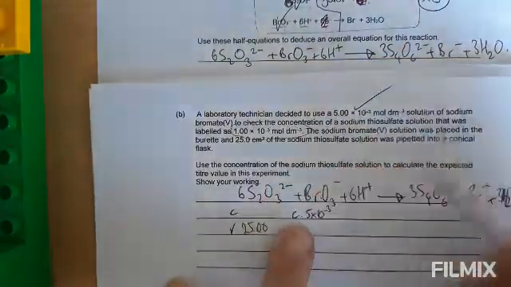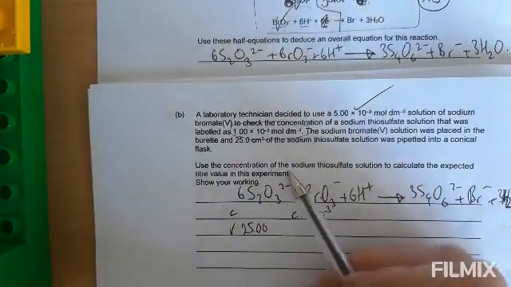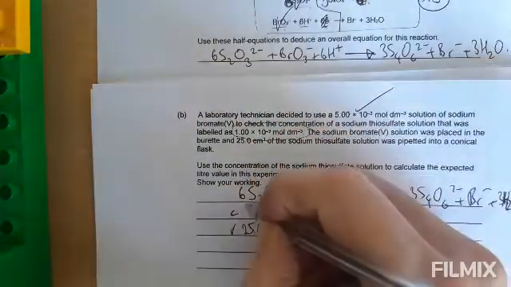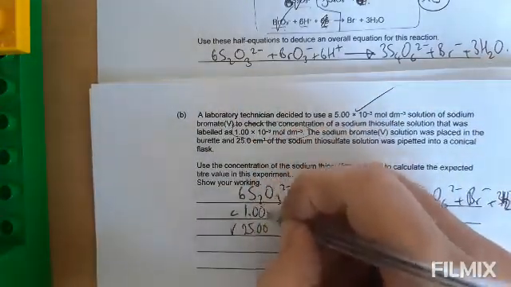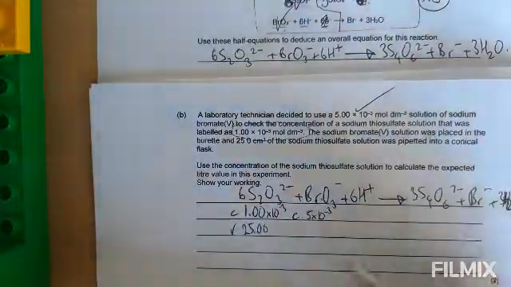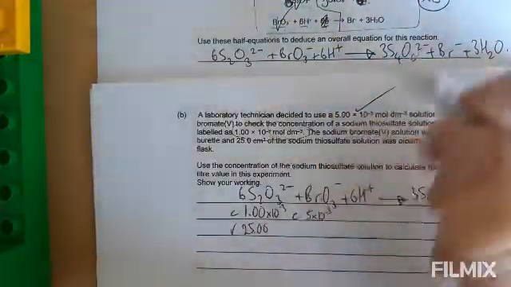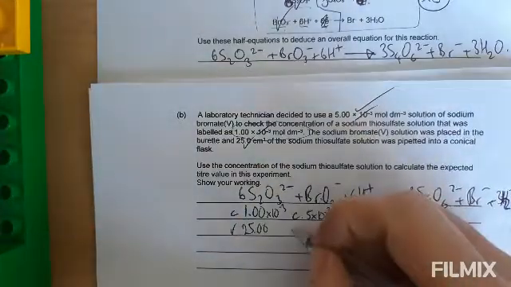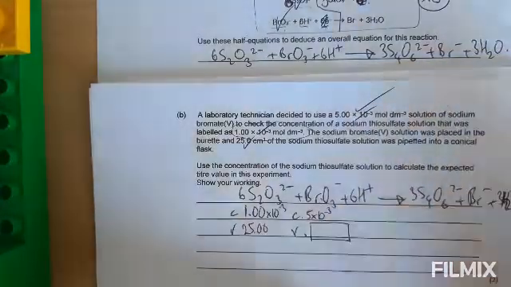Cool, so I've got a V here. Use the concentration of the sodium thiosulfate solution to calculate the expected titer value. So it's saying you need to use this concentration, and that's what they're asking you to calculate.